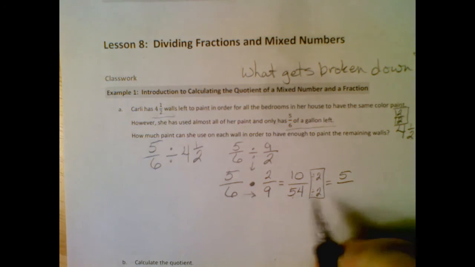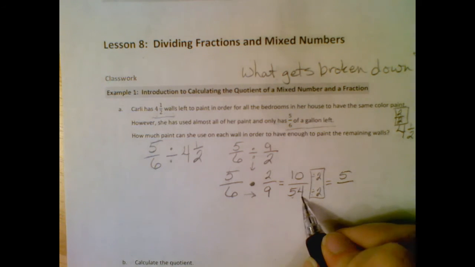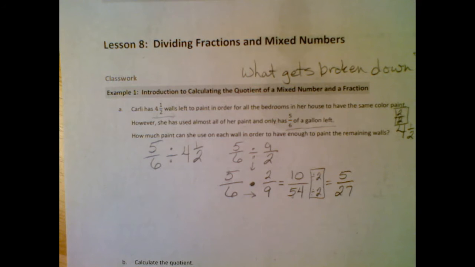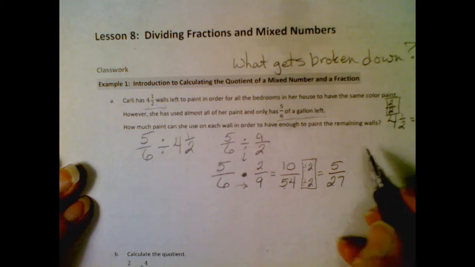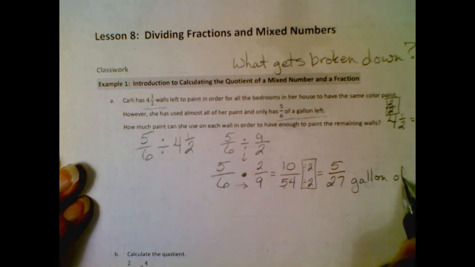Half of 54. Well, I know half of 50 is 25, and half of 4 is 2. So therefore, if I have 25 plus 2, that would give me 27. 5/27. That seems pretty small. 5/27 gallon of paint.